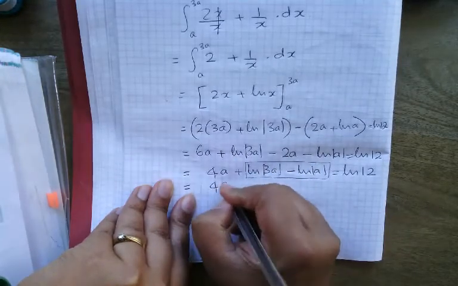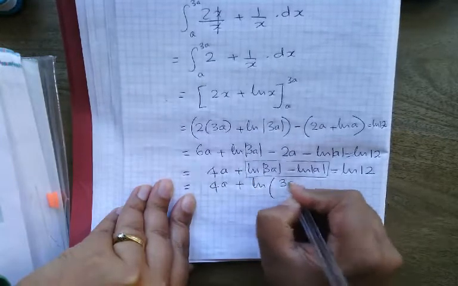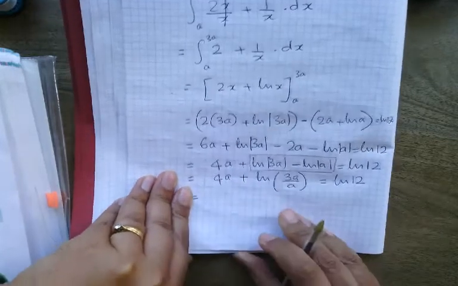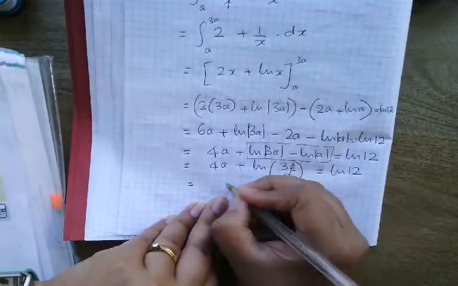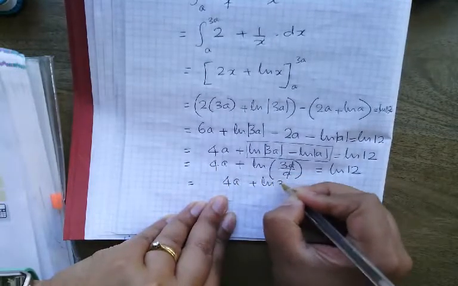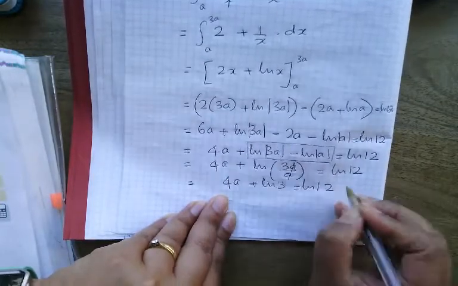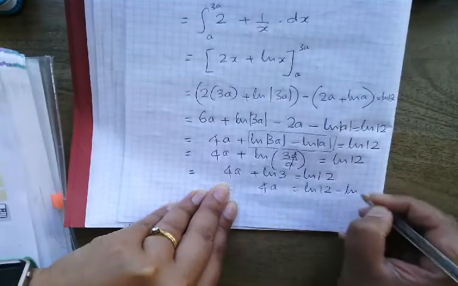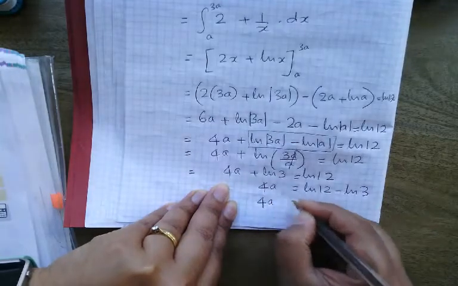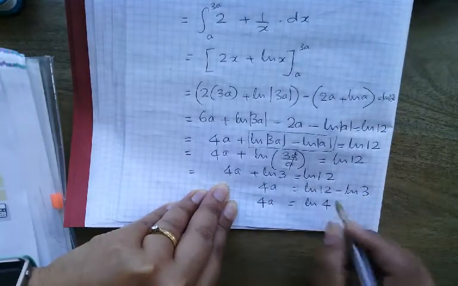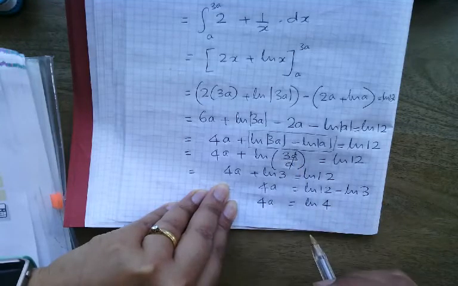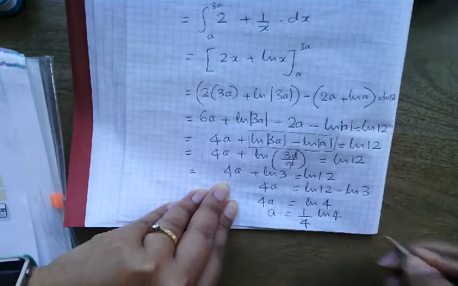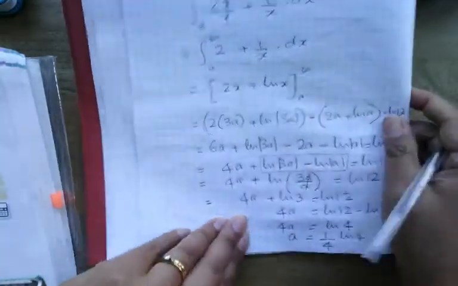So you can simplify that by writing it like this. So this comes down to 4a plus ln 3 equals ln 12. And now we just have ln 12 minus ln 3. So 4a equals ln 4, using again our division rule there. And then a is equal to a quarter ln 4. Okay? So that's your example 2 done.